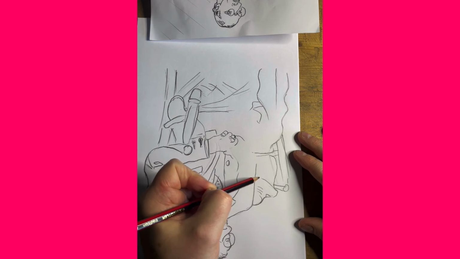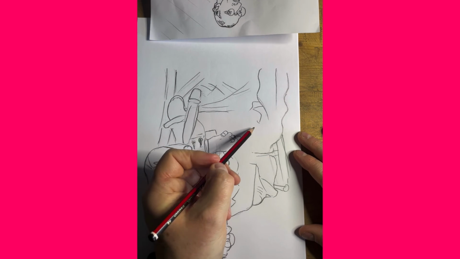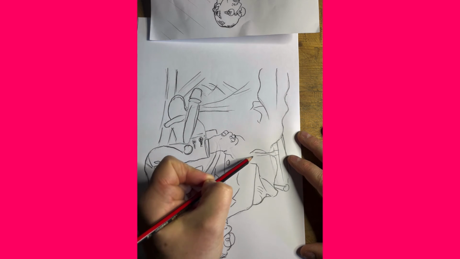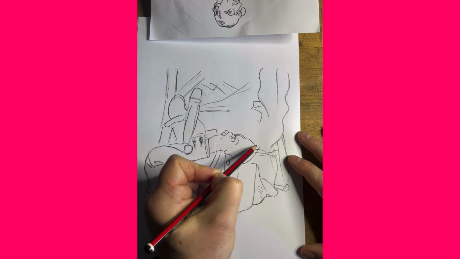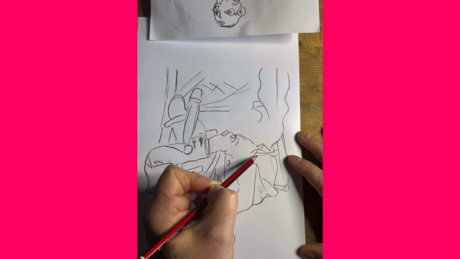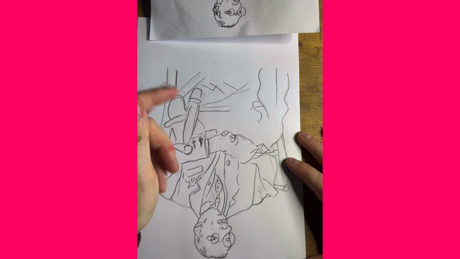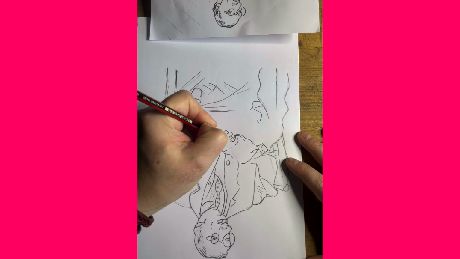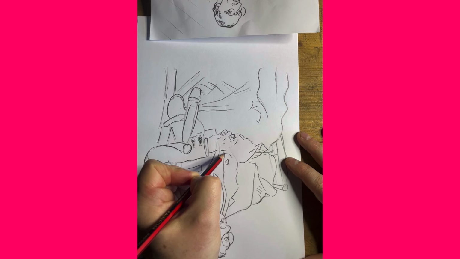Right, let's try and sort this out. Got some strange lines coming in here. So yeah, it's all a bit messy in this bit. Let's just try and think about lines.